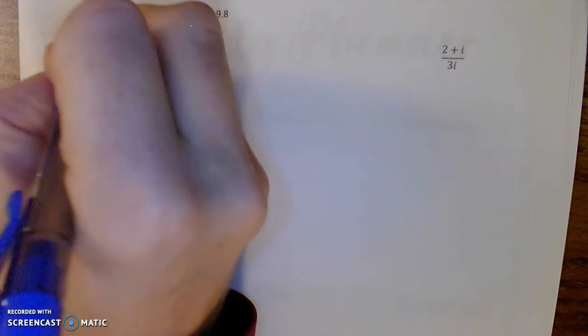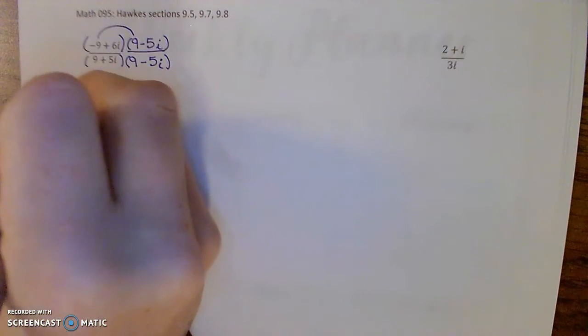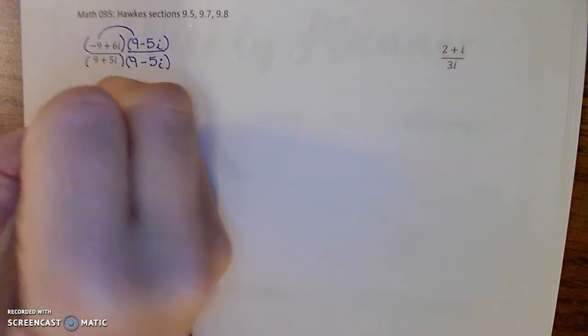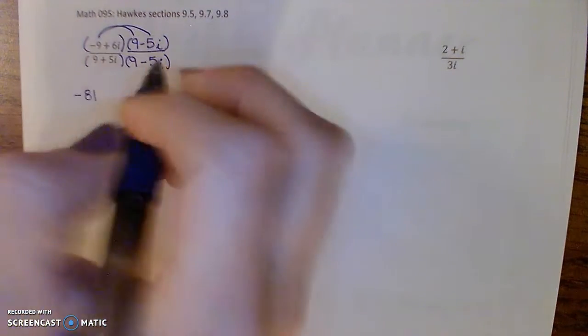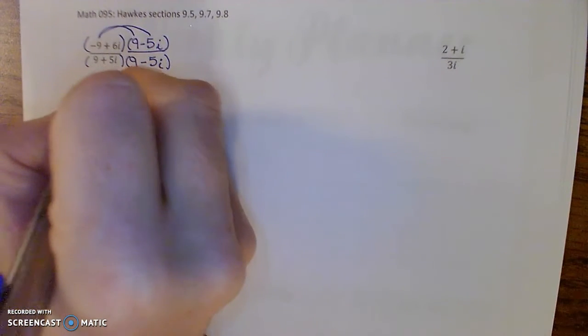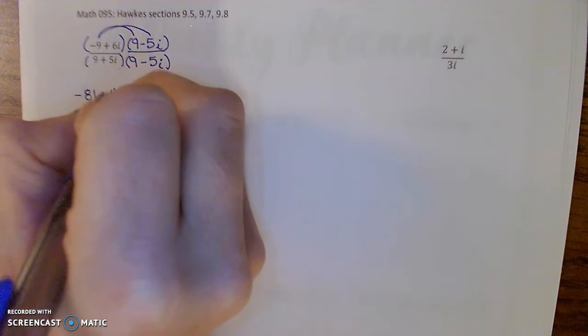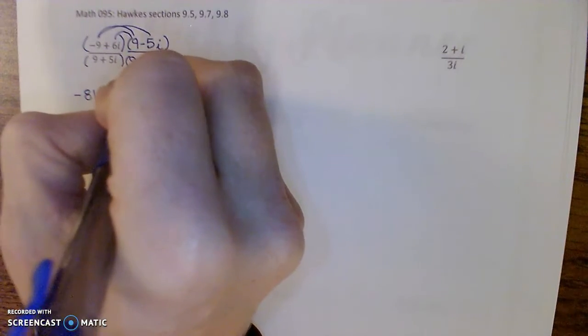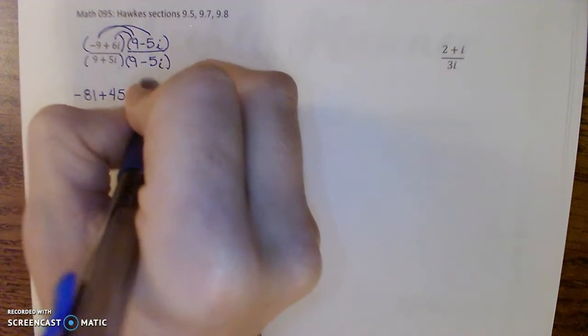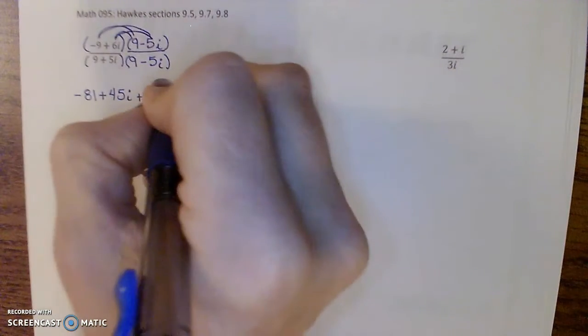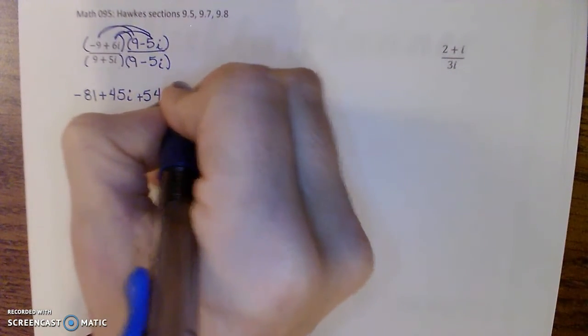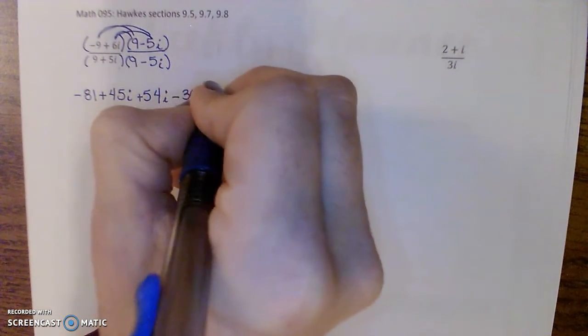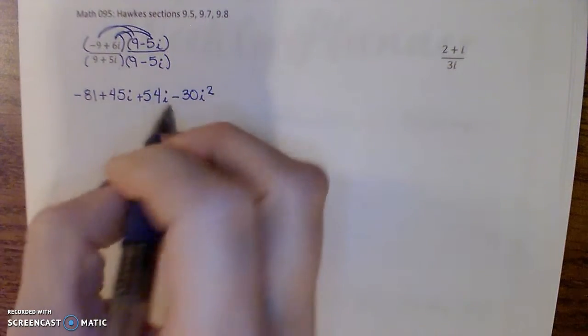All right, so let's see what we get for the numerator. Negative 9 times 9 is negative 81. Negative 9 times negative 5i, that'll be plus 45i. And now 6i times 9 will be plus 54i. And positive 6i times negative 5i will be negative 30i squared. So that's what I have in my numerator.